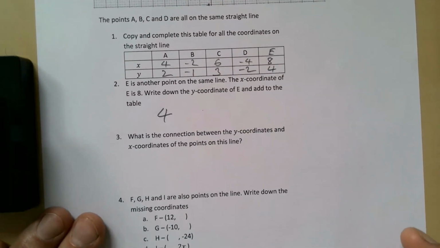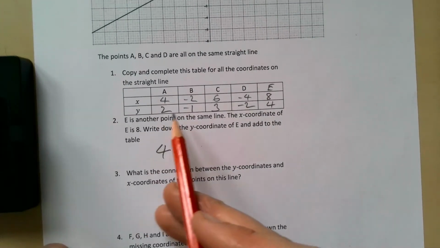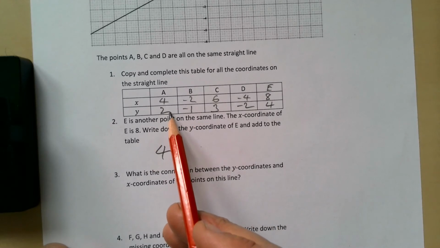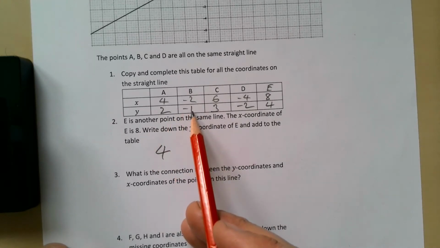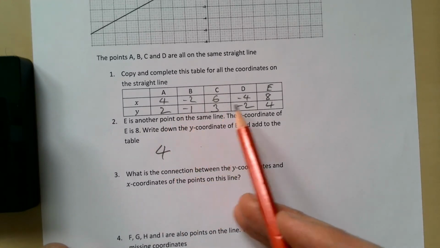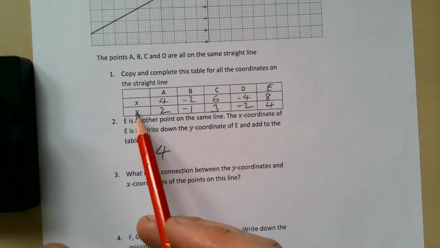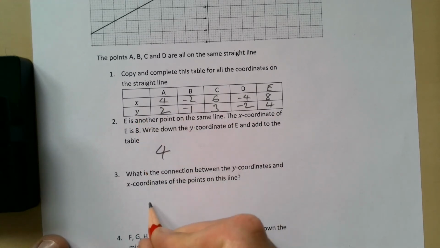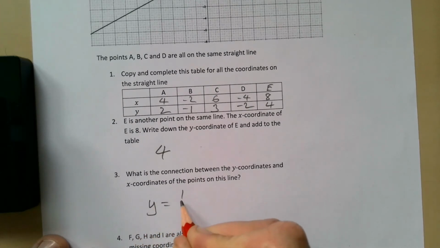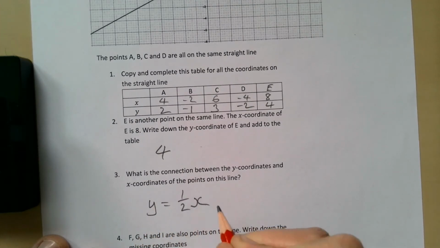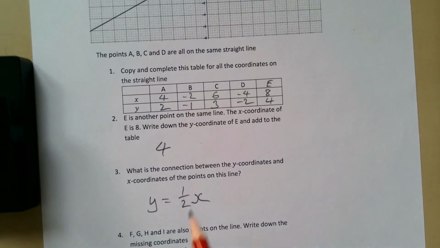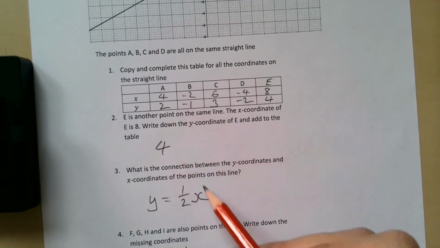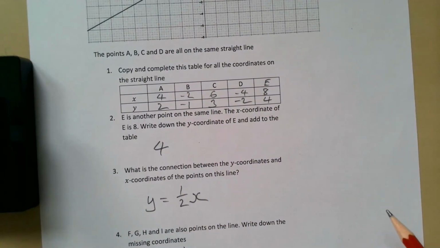What is the connection between the y coordinates and the x coordinates of the points on this line? You're better looking at the table. 4 and 2, minus 2 and minus 1. That's a bit confusing. Maybe 6 and 3 and 8 and 4. I can see that y is always half of the x. Does that make sense? So we're going to write that y equals half of x. So if you get the x coordinate and you divide it by 2 or find half of it, that's going to get you the y coordinate.